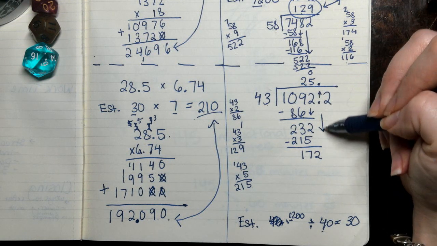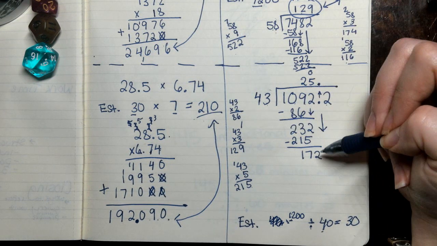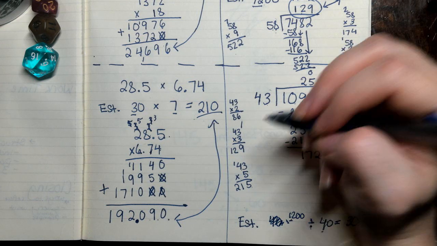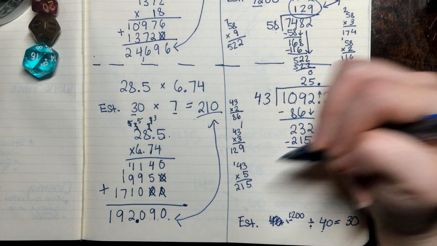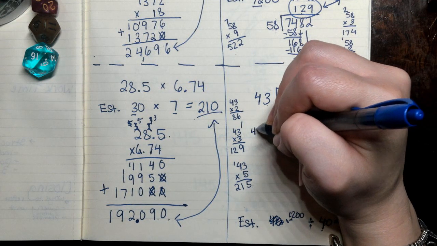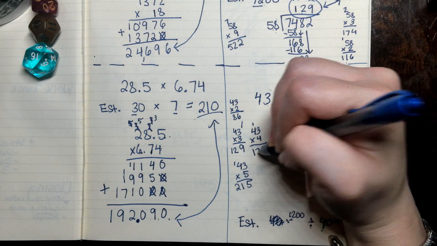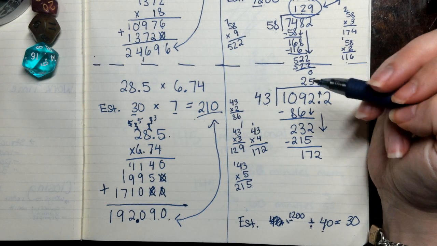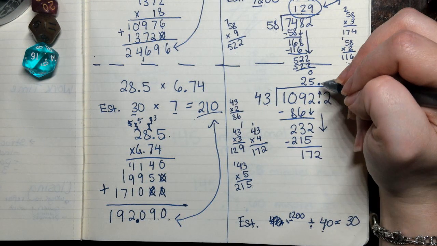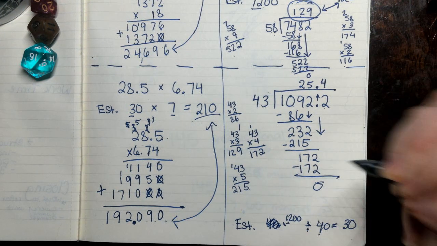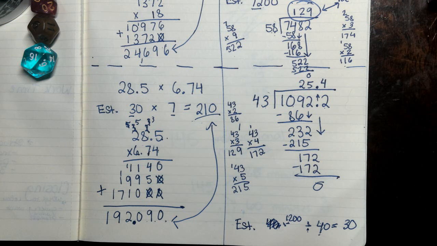And then I bring down my next number, my 2. 43 can go into 172 how many times? Well, I have this number and this number, so in between there, let's try 4. Look at that. Perfect. 43 can go into 172 4 times. Minus 172, 0, and I'm all done.